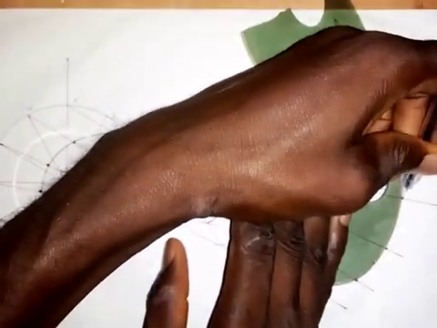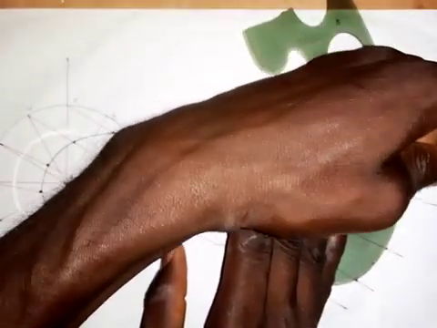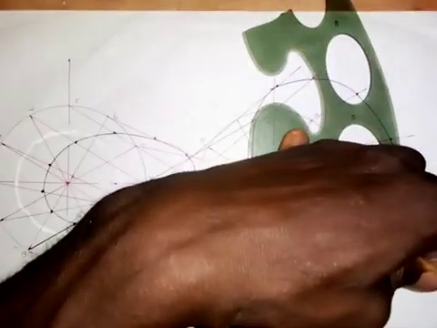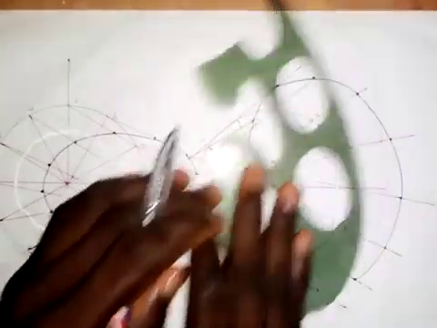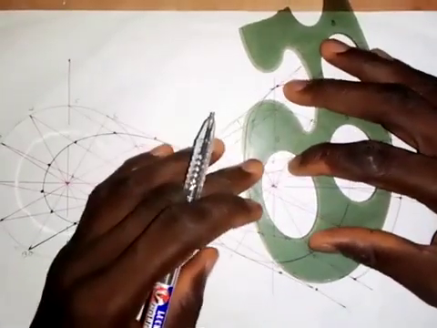So adjusting the French curve is very, very important. You can get a smooth curve. You can see the way I'm doing it. So it's simple. It's not something hard.